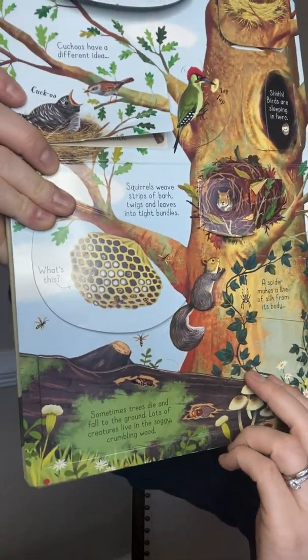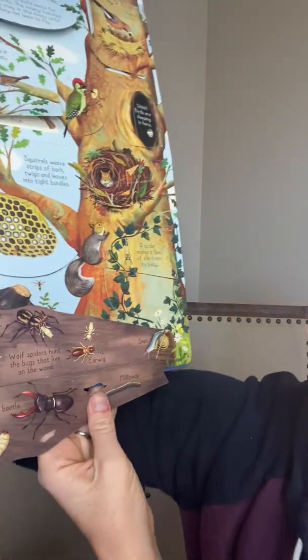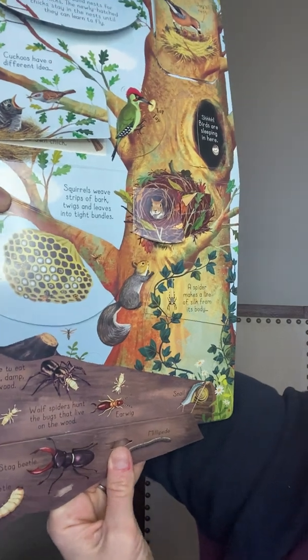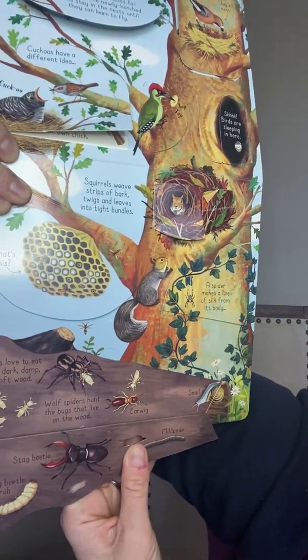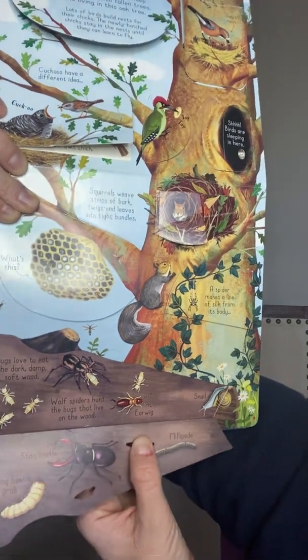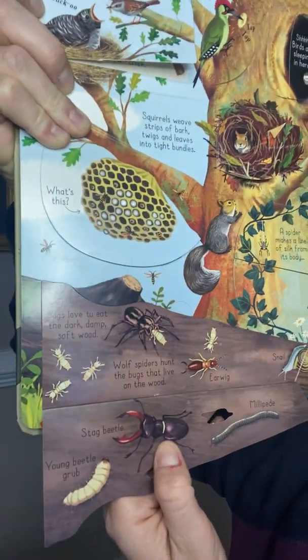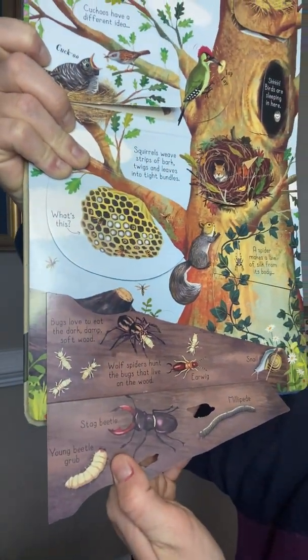Sometimes trees die and fall to the ground. Lots of creatures live in soggy, crumbly wood. If you come across a log and you pull the crumbly wood away, you often see lots and lots of little critters in there just waiting to come out, I guess. That's where they're living, but they're kind of just hanging out in there. Bugs love to eat the damp, dark, soft wood. Wolf spiders hunt the bugs that eat on the wood. This is an earwig. This is a snail. This is a millipede. This is a stag beetle. This is a young beetle grub. So lots and lots of things you might see inside wood.